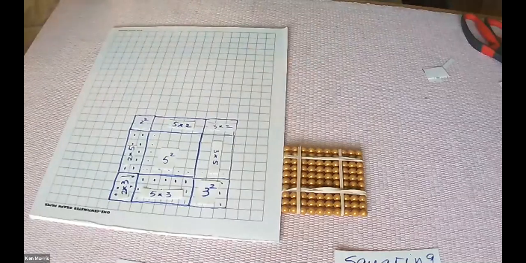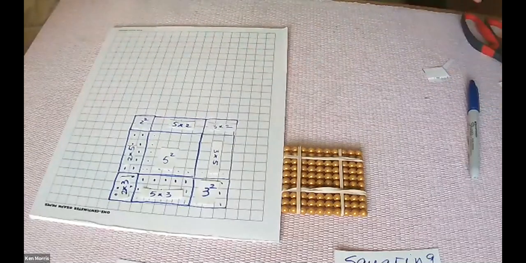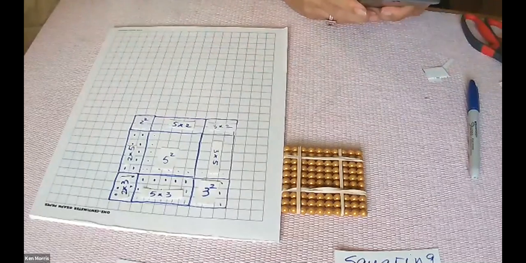And we actually only have one more lesson in the squaring. It's 11:45 for me, so we have an hour and 15 minutes.